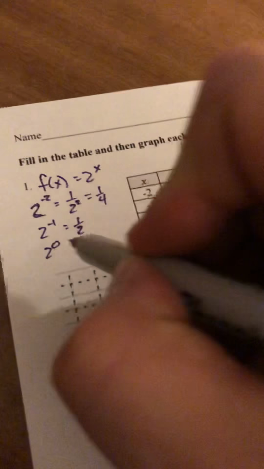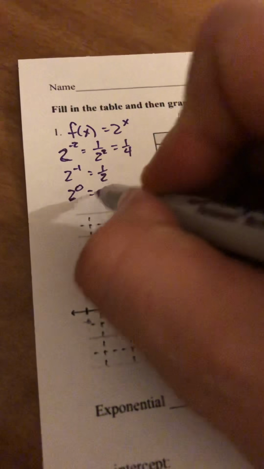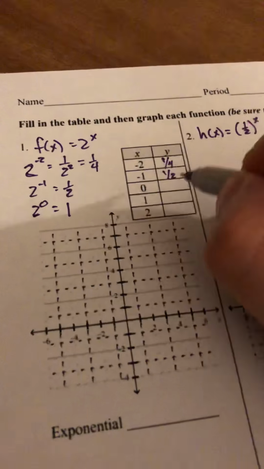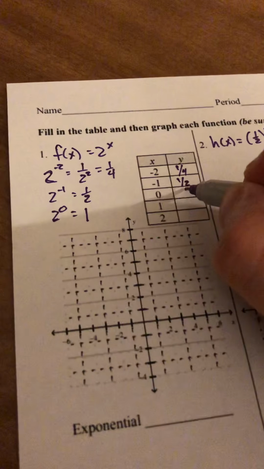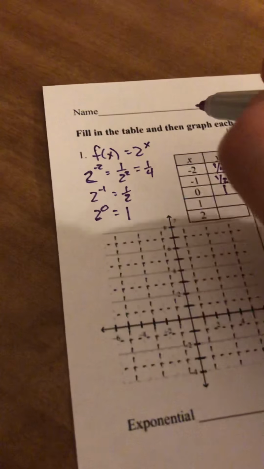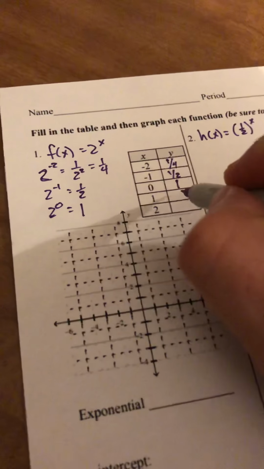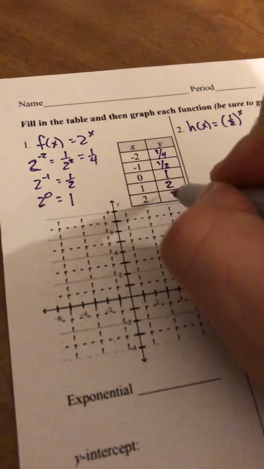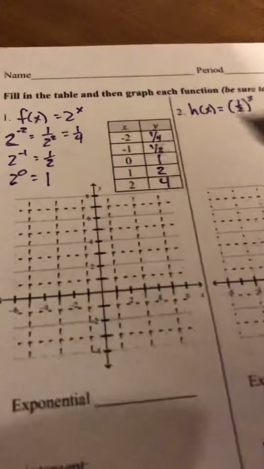2 to the 0 power, remember anything to the 0 exponent is 1, so next to 0 we put a 1. Now 2 to the first power is 2, 2 to the second power is 4, and there's our 5 points. So we graph these here.